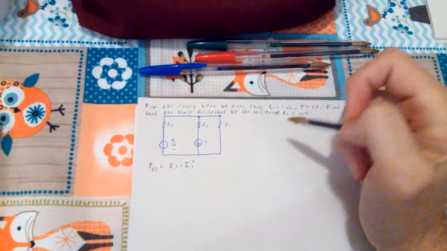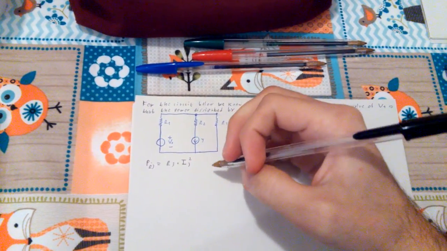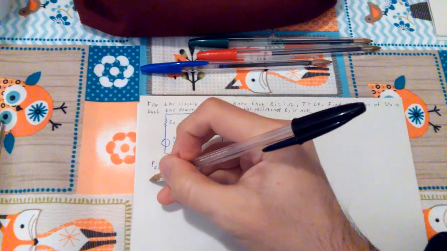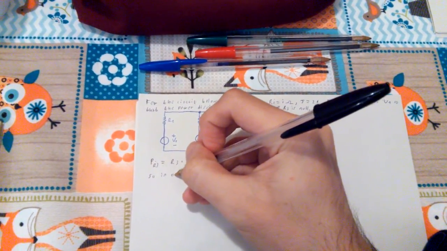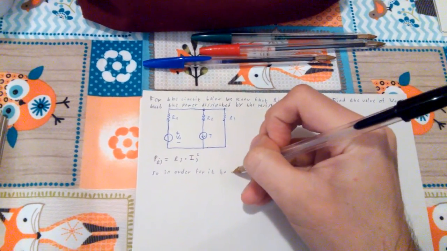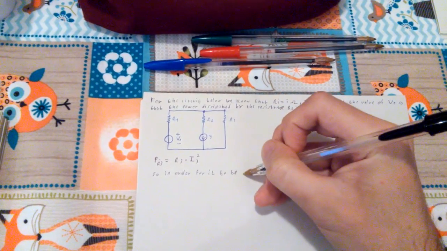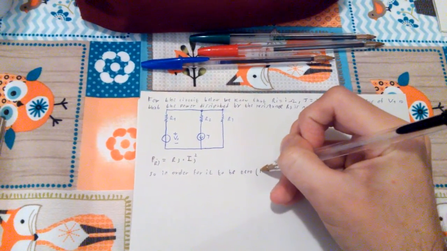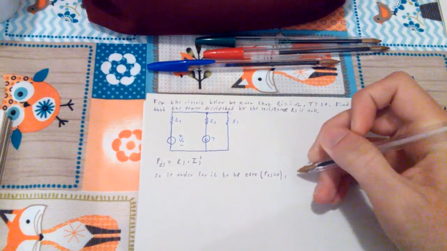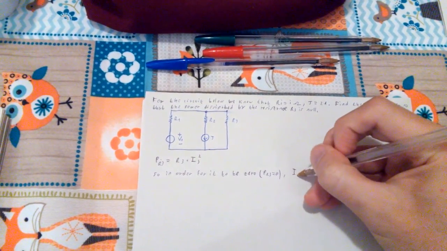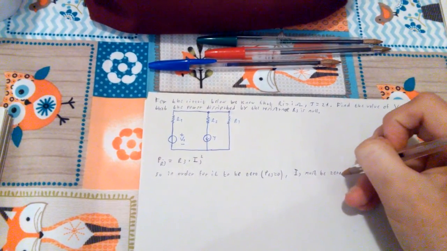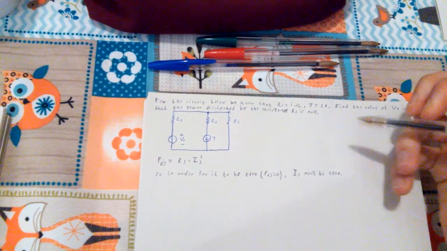So if we want this to be 0, it basically means that I3 must be 0. So in order for PR3 to be 0, I3 must be 0. Makes sense, right?